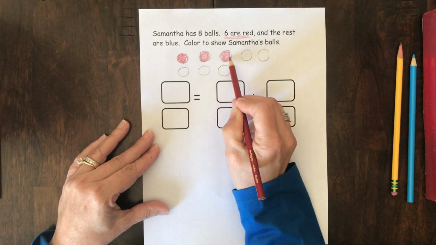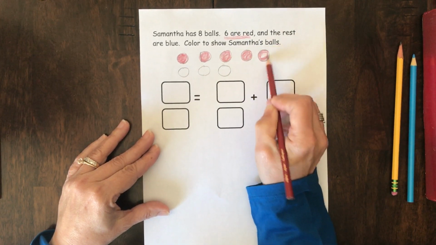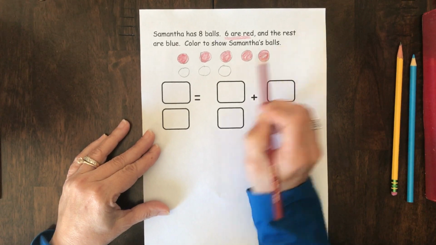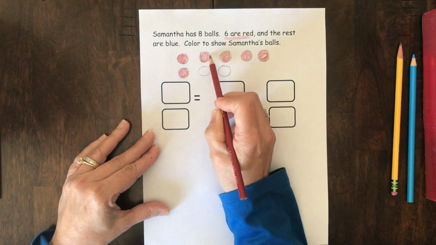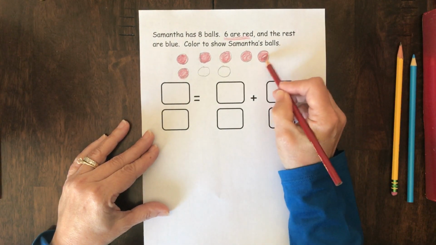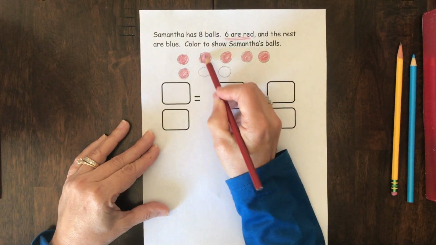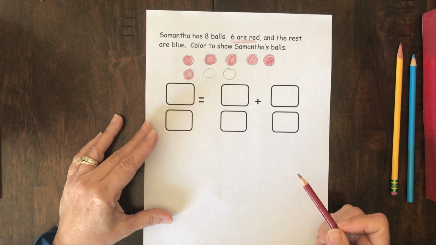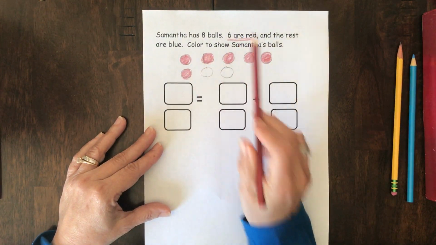So we have 1, 2, 3, 4, 5, and one more is 6. And as you can see, I did my picture in a 5 group because it's a lot easier to see my parts and my wholes that way. It's just organized so I can see it like if it were in a 10 frame. So 1, 2, 3, 4, 5, 6 are red.